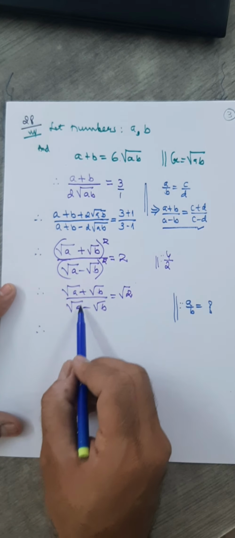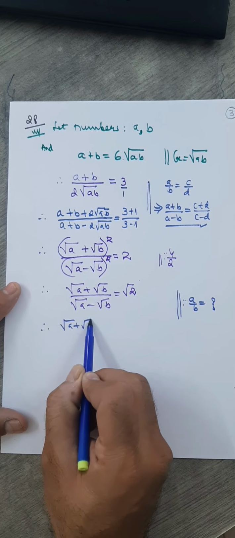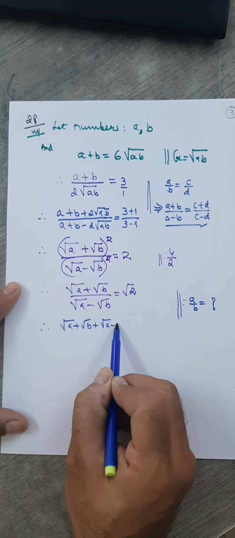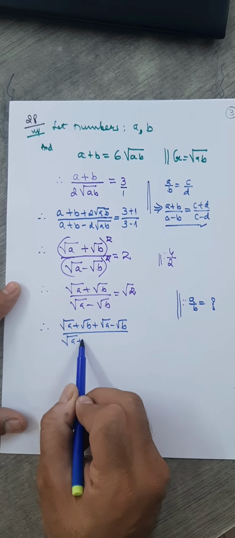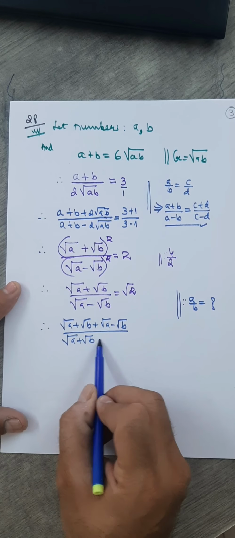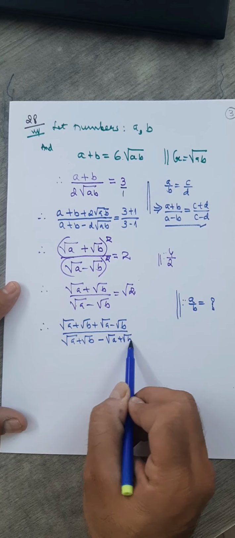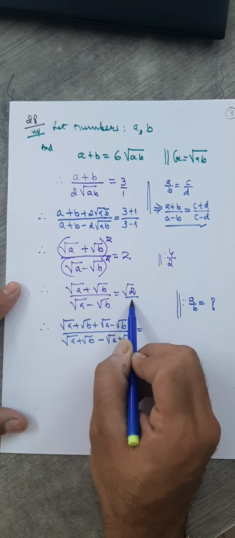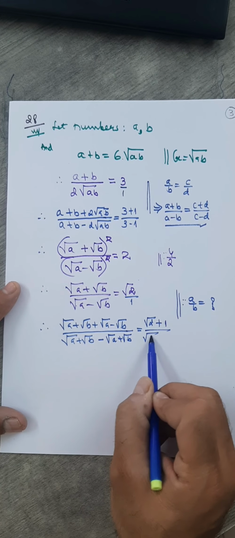Again the same concept. I'm adding this 2. So if I add this, root a plus root b plus root a minus root b upon root a plus root b. Now I'm doing minus this expression, root a, so this becomes plus root b equals, I'll write upon 1. So what I'll get here? Root 2 plus 1 upon root 2 minus 1.